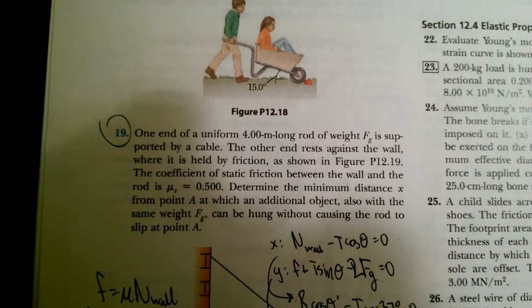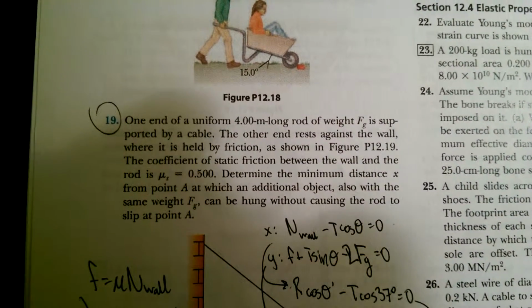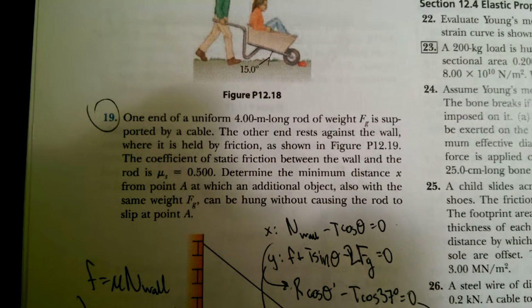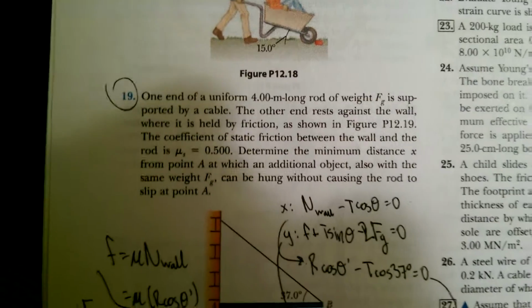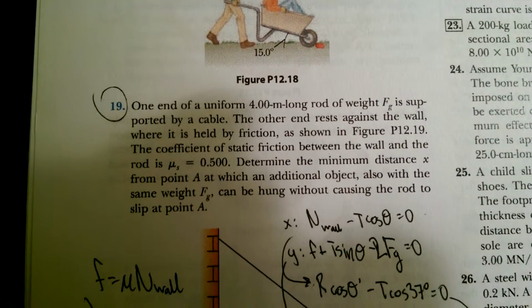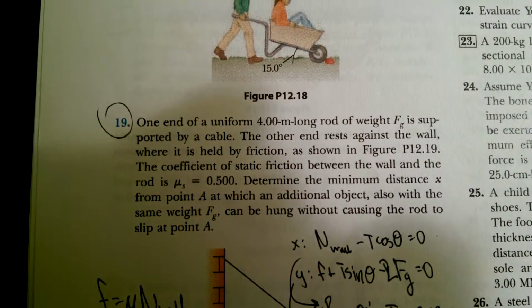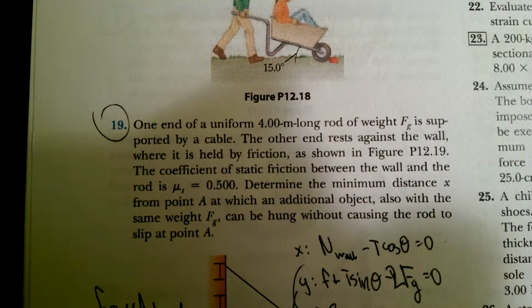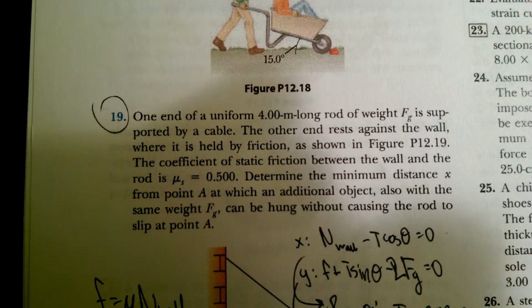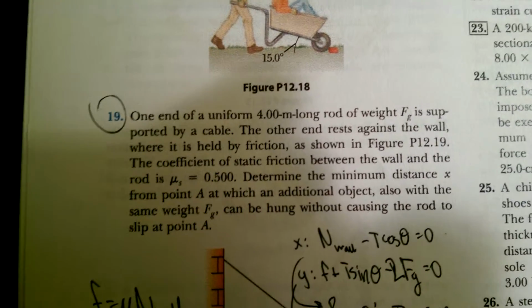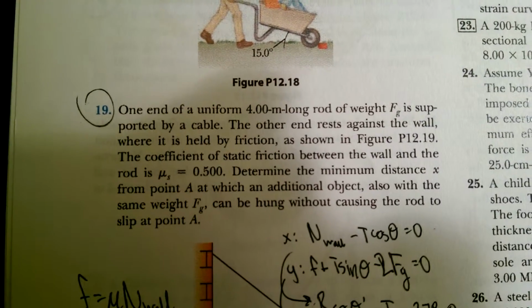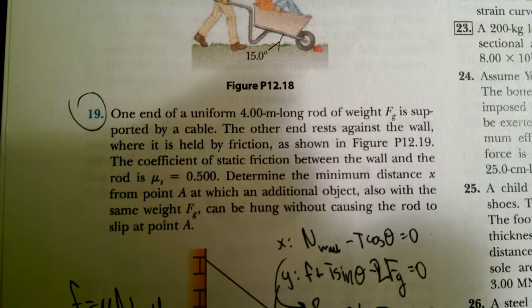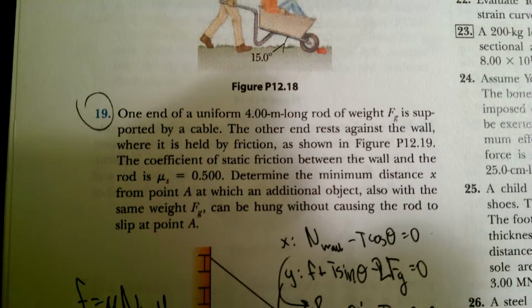So this is number 19, and it reads, one end of a uniform 4.0 meter long rod of weight Fg is supported by a cable. The other end rests against the wall where it is held by friction as shown in figure P12.19. And the coefficient of static friction between the wall and the rod is mu static equals 0.5. Determine the minimum distance x from point A at which an additional object, also with the same weight Fg, can be hung without causing the rod to slip at point A.